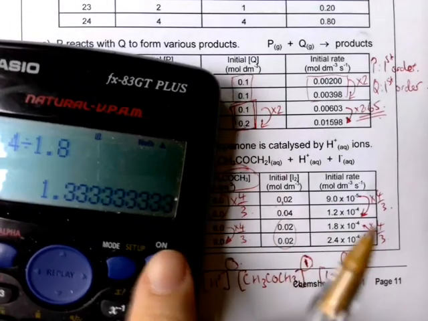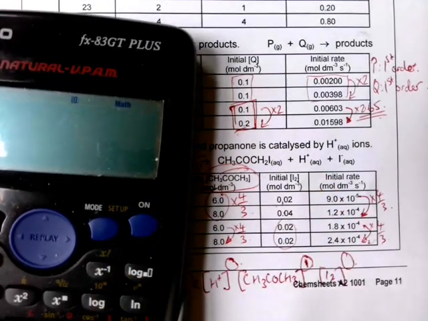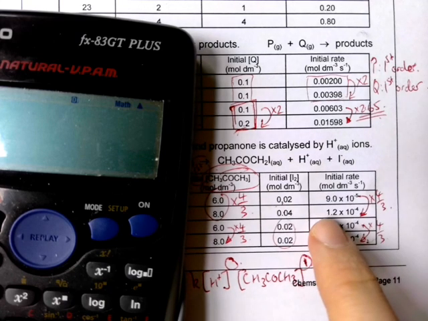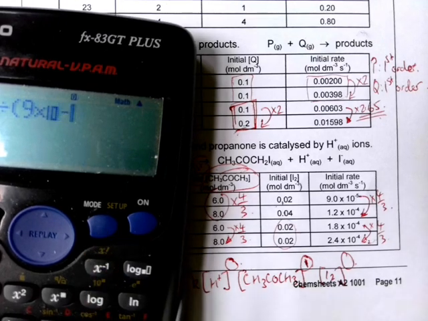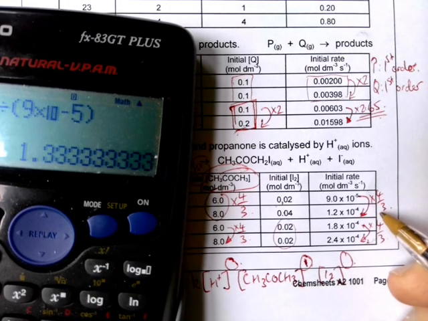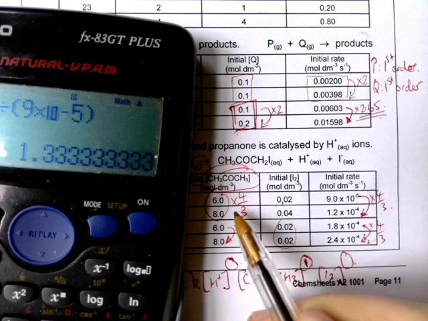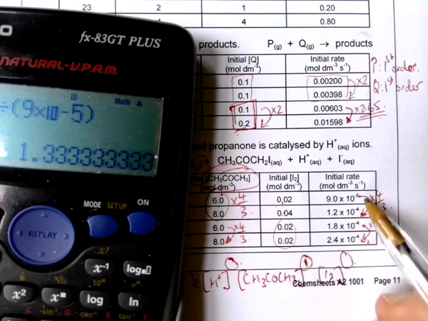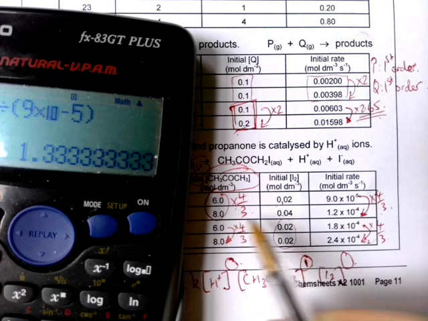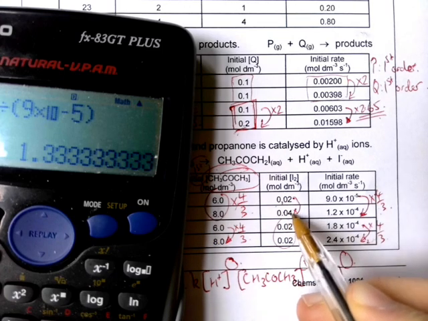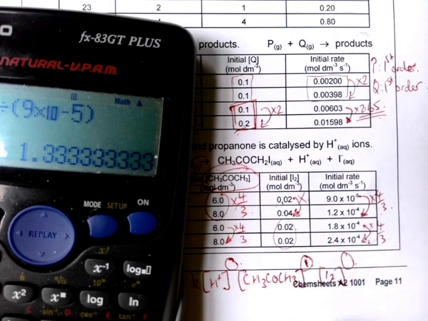All right, so let's do it the other way: 1.2 times 10 to the minus 4 divided by 9 times 10 to the minus 5, that's a 4 divided by 3 change. So I've changed this by 4 over 3 and it's first order, which means that all of the change in this is because of the change in this, which means that this change here has no effect. So I2 is 0 order.